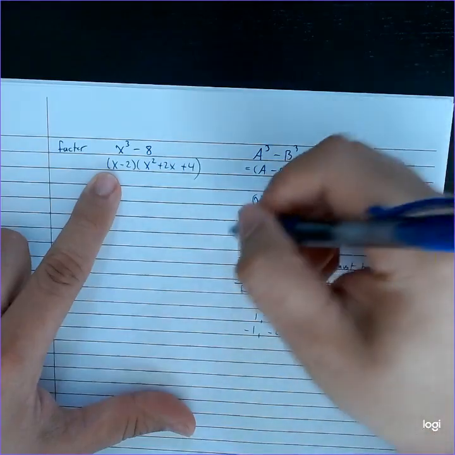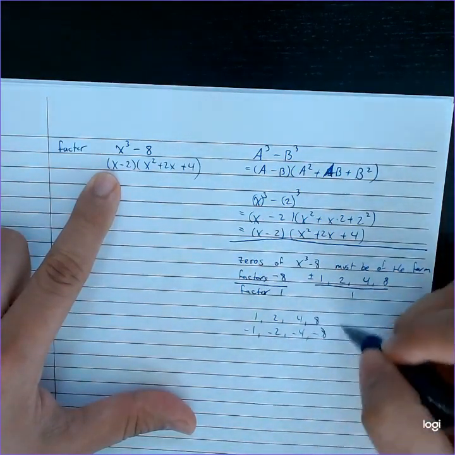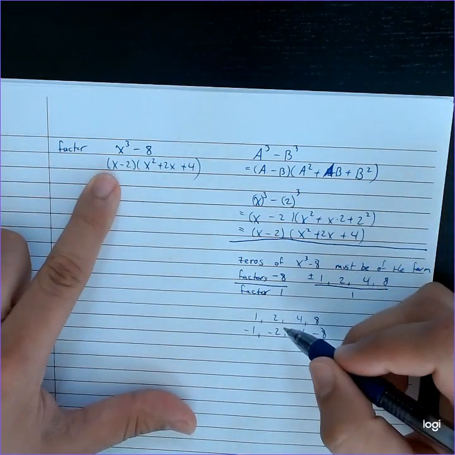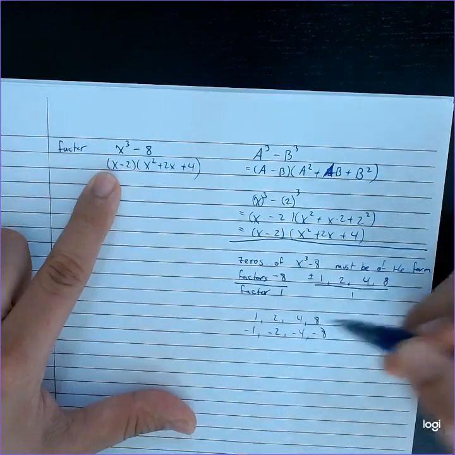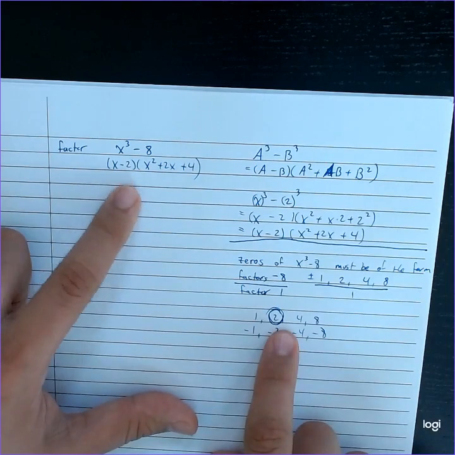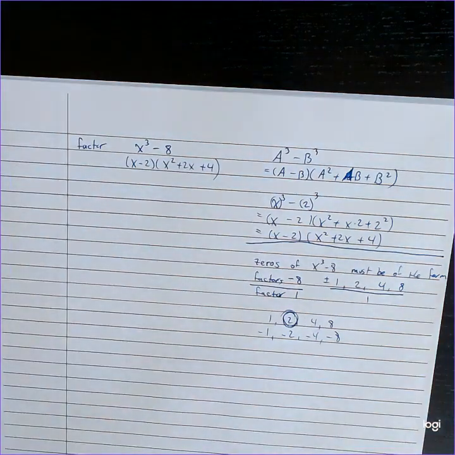So if we didn't know this formula here at all, and we just used the rational zeros test, we would test among these 8 different factors, and once we test enough of them, we would eventually find that 2 works out. And since 2 works out, x minus 2 would be our factor. So even if you don't know this, the rational zeros test will still get you this factorization.